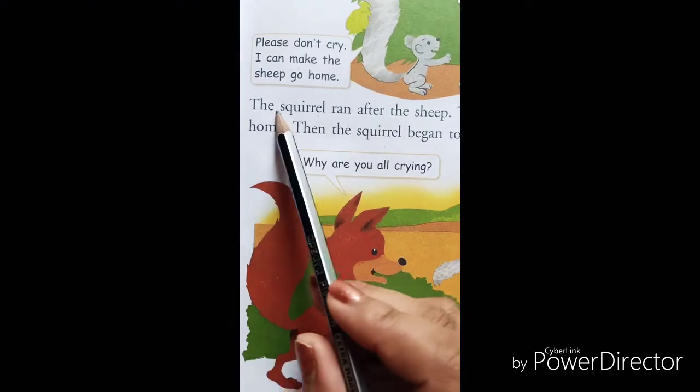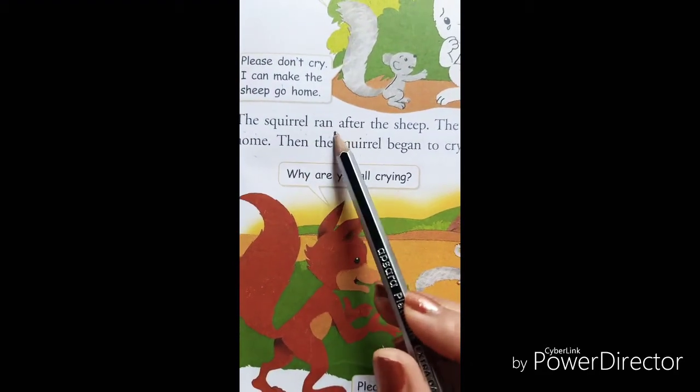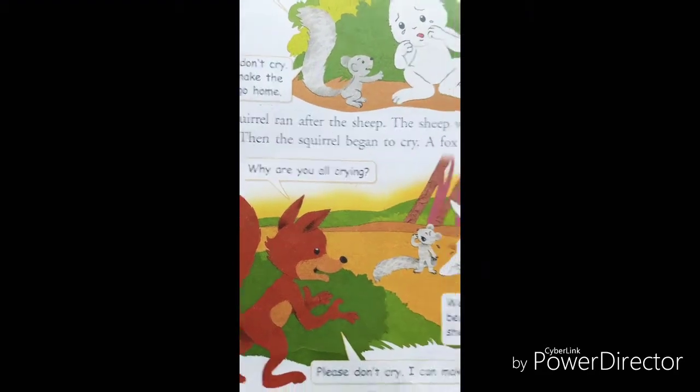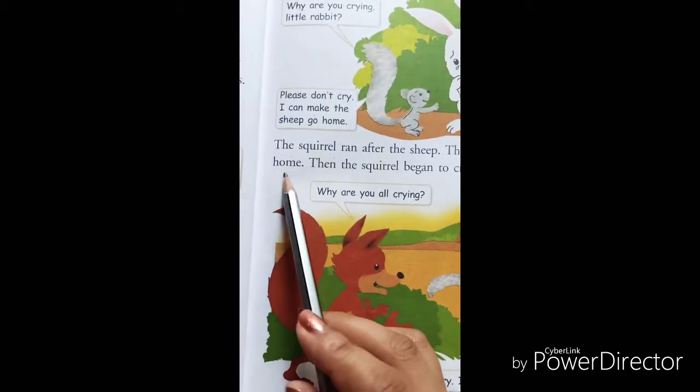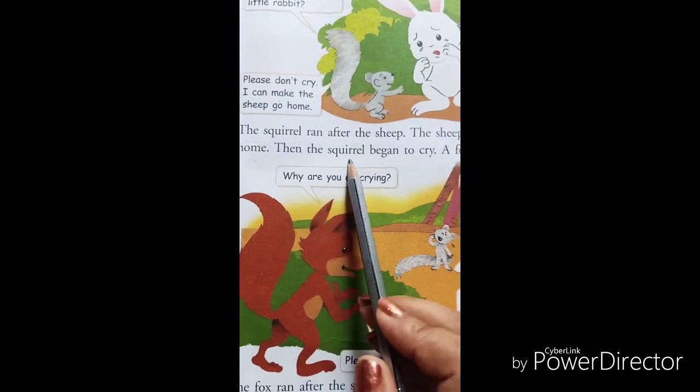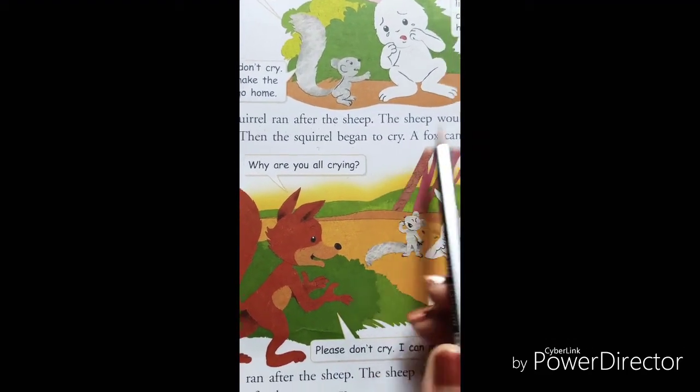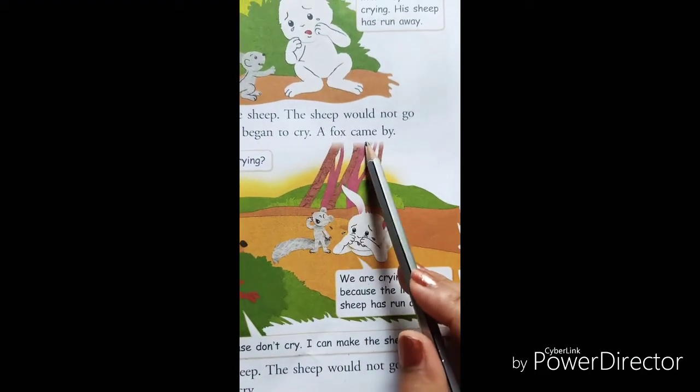Now come here. The squirrel ran after the sheep. The sheep would not go home. Then the squirrel began to cry. A fox came by.